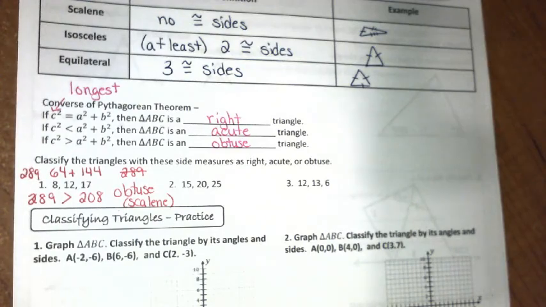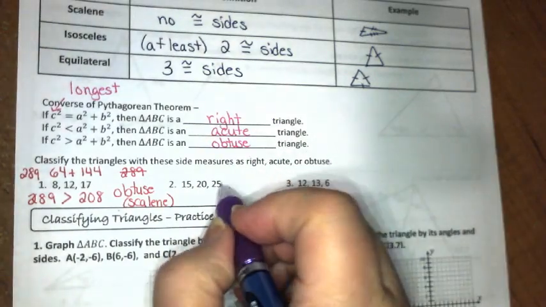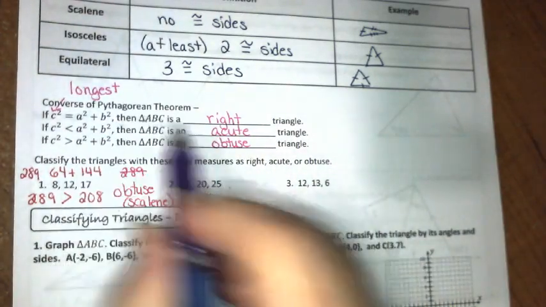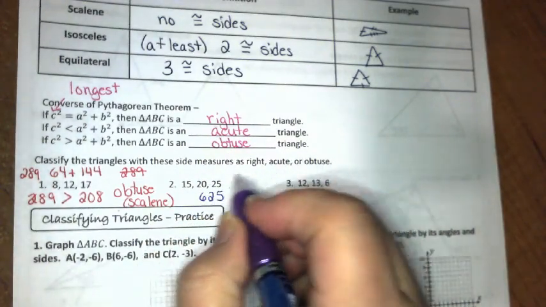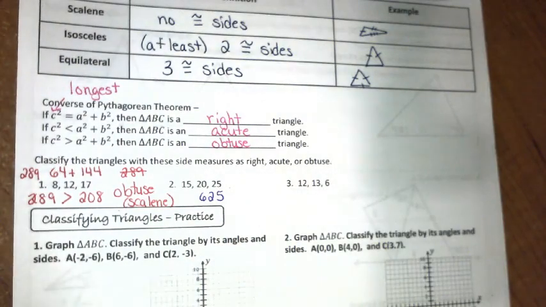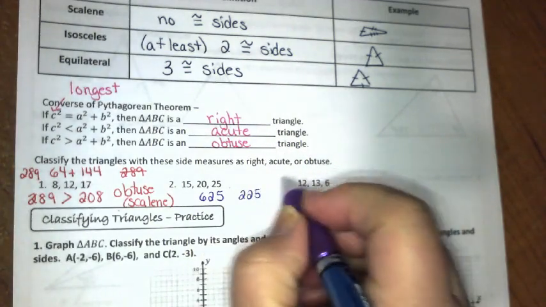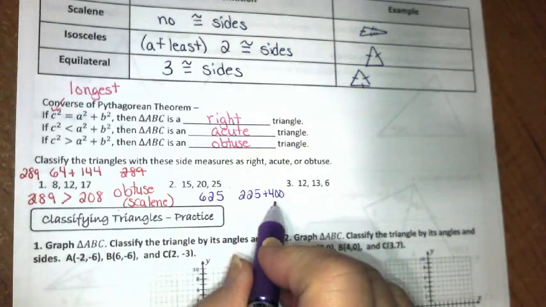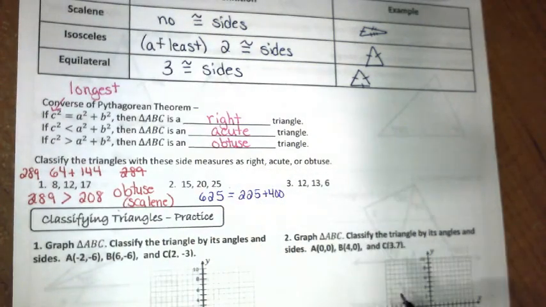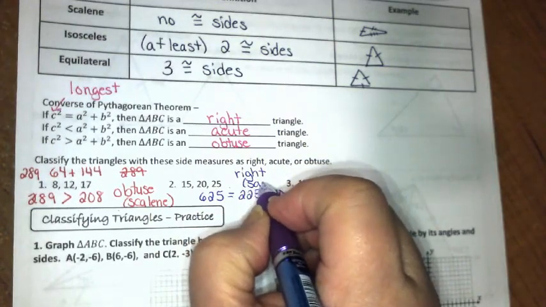Next we'll go to the 15, 20, and 25. Again, we know it's scalene because those are 3 different measures. And now we'll check the converse of the Pythagorean theorem. So 25 squared is 625. 15 squared is 225, and 20 squared is 400. So if I add 225 plus 400, I get 625. So I know that this is a right triangle, again, as well as scalene.